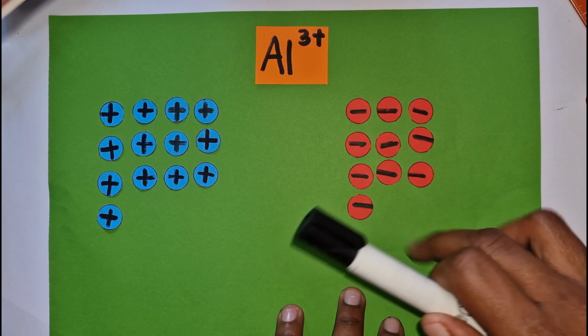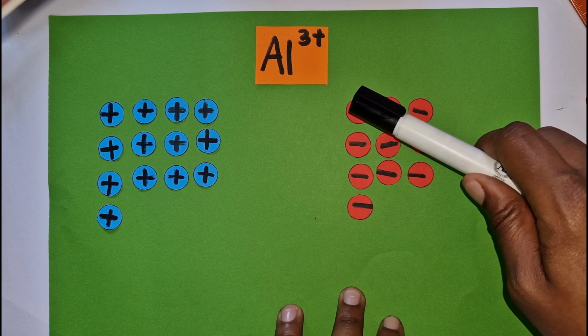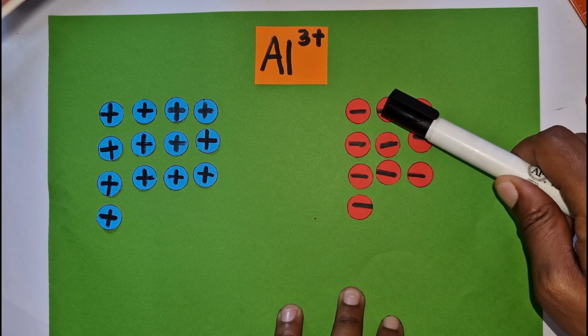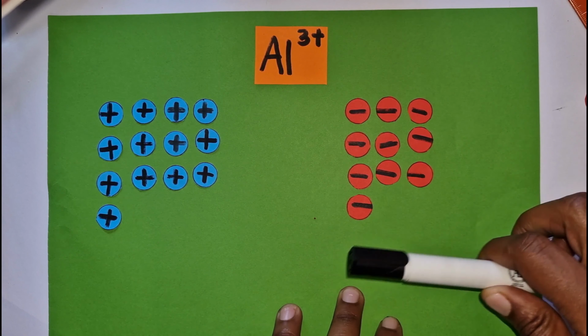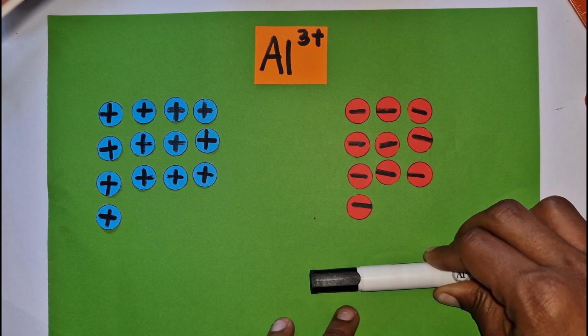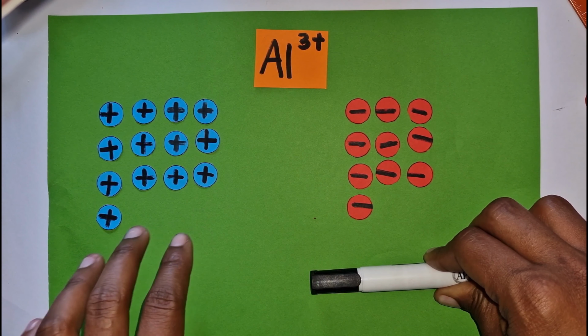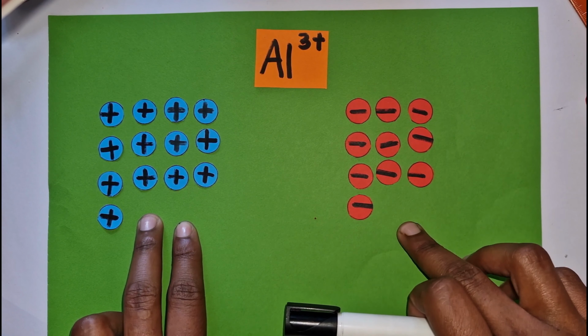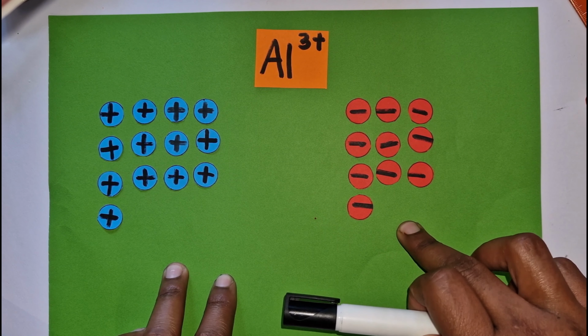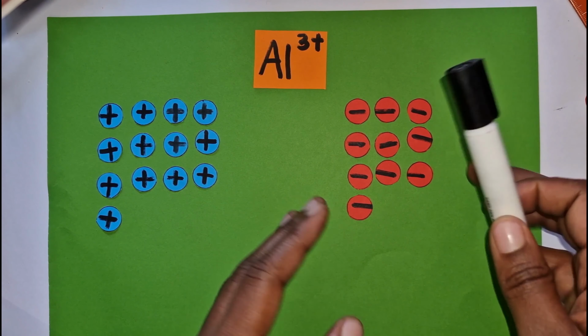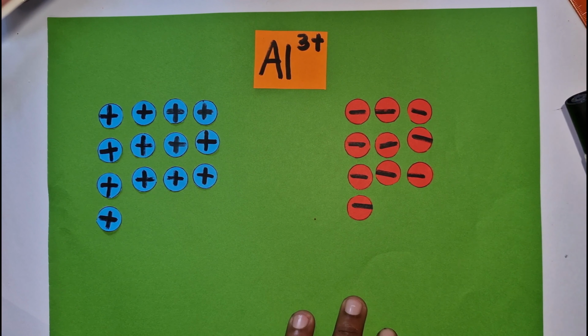But the number of electrons has decreased, meaning we have 1, 2, 3, 4, 5, 6, 7, 8, 9, 10 electrons left. So you see, for an ion, the number of protons is not the same as the number of electrons. And in this case, we have lost 3 electrons. What does this tell us?